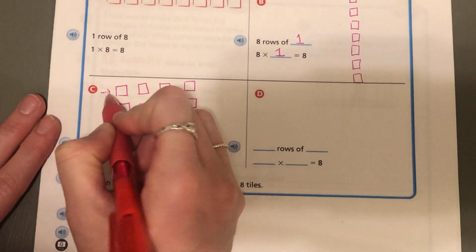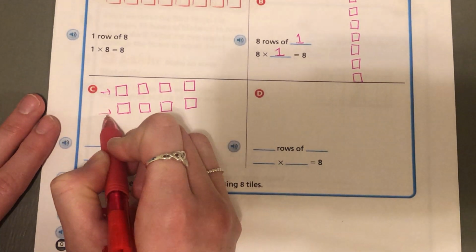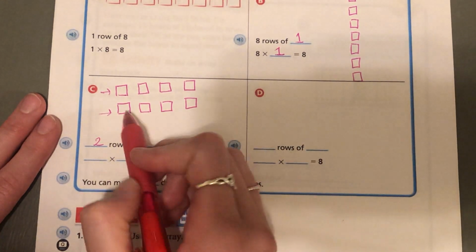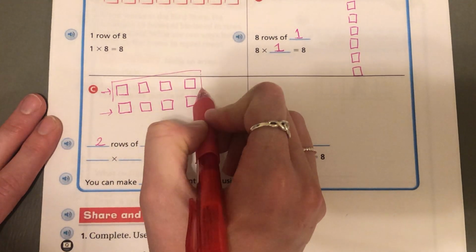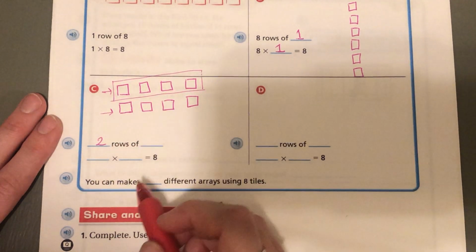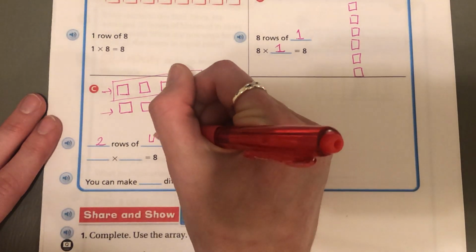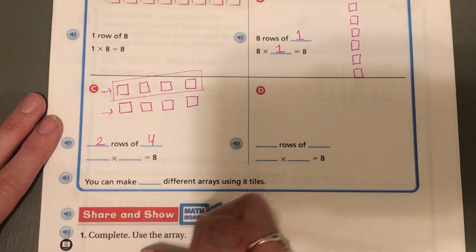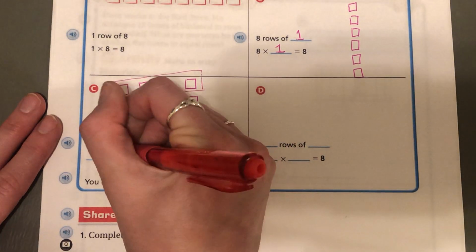So now we have 1 row and 2 rows. So we have 2 rows of, how many are in each row? We've got 2 rows of 4. So my multiplication sentence is going to take those numbers and drop them below. 2 times 4 equals 8.